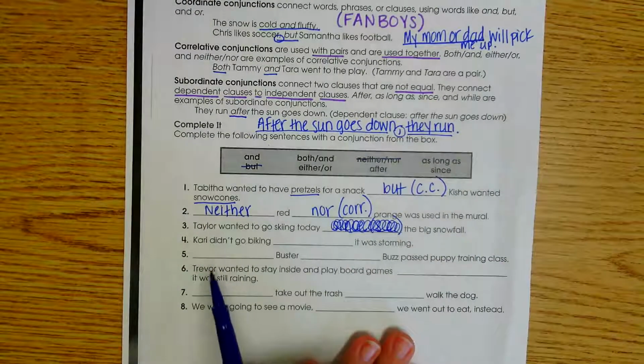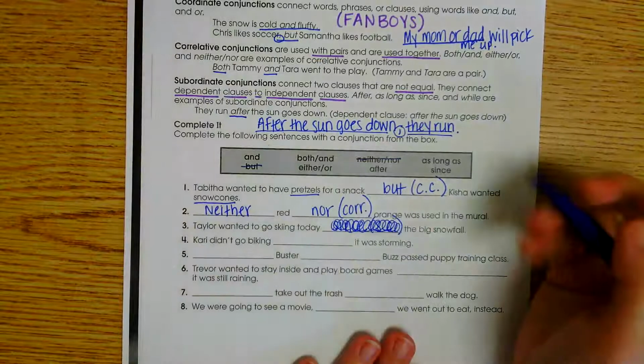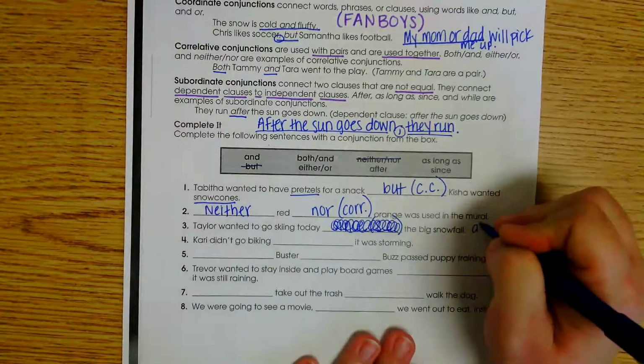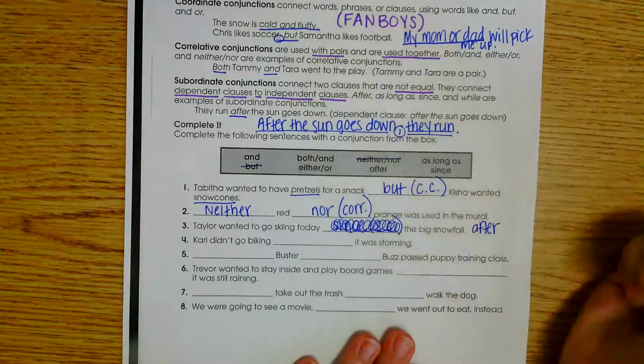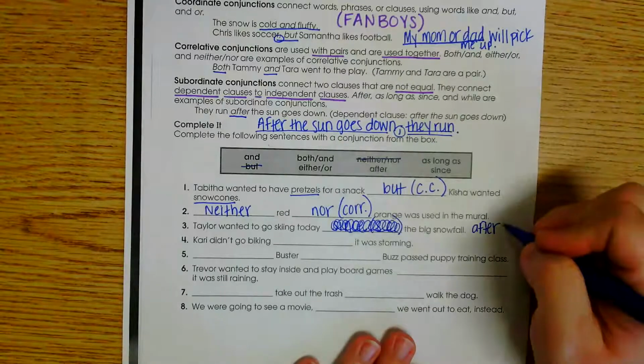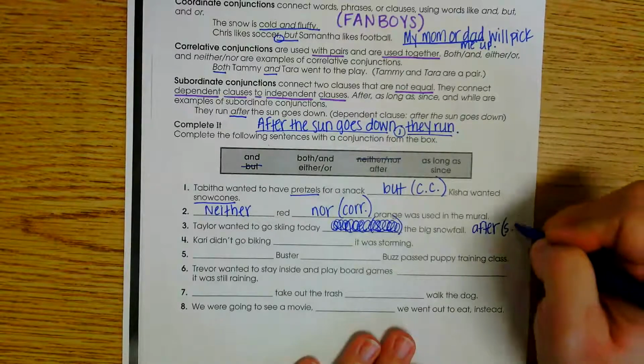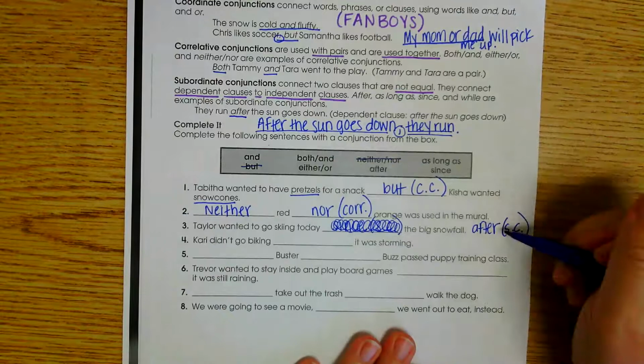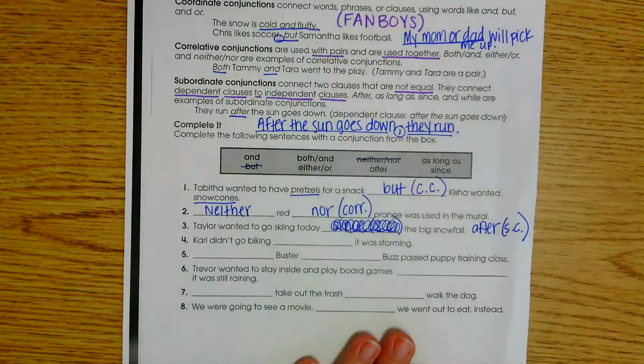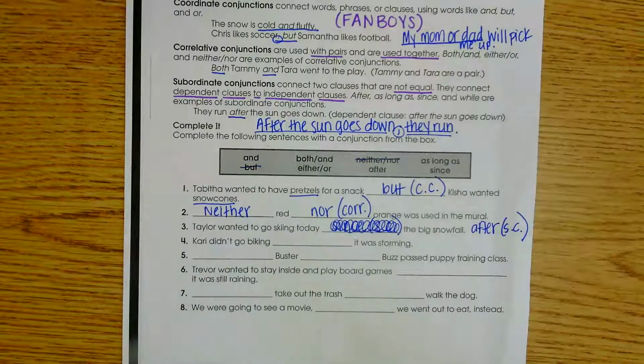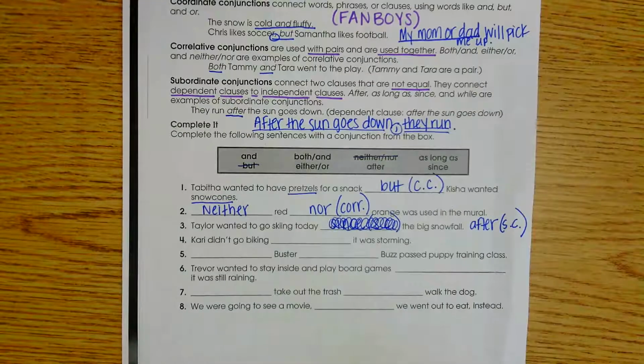Now the sentence would say Taylor wanted to go skiing today after the big snowfall. Still, that is a subordinating conjunction. I know it's not a coordinating conjunction because it's not a fanboy word, and it's not correlative because it doesn't come in a pair. So we're going to use after. So sorry about that, guys. I'm glad I caught that. All right, well, now let's go look at number 4.